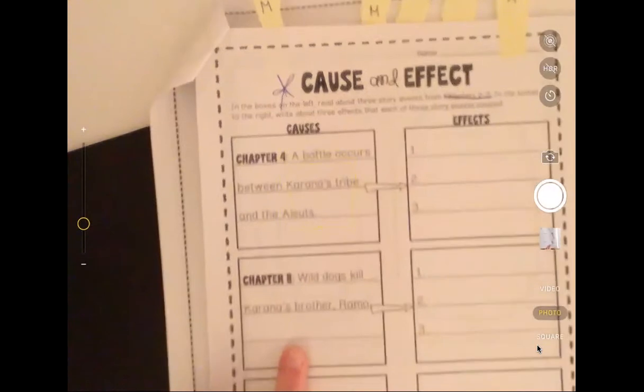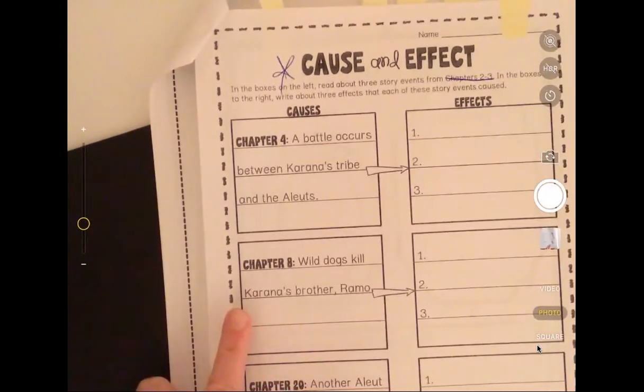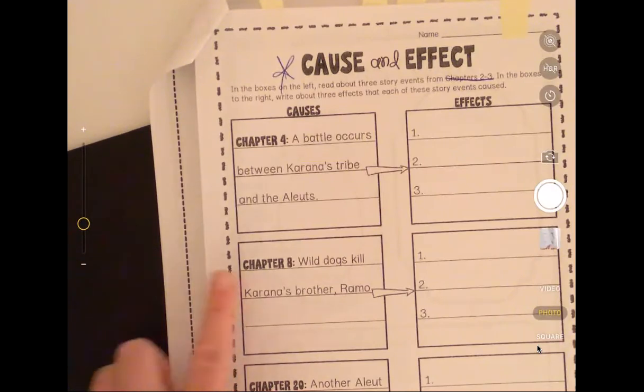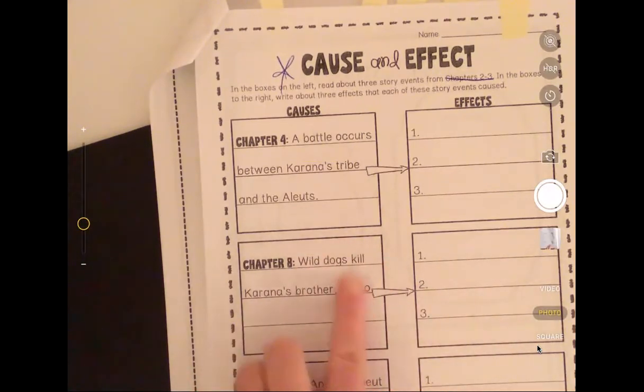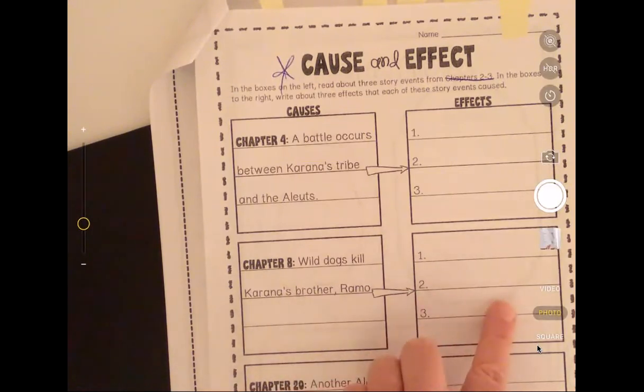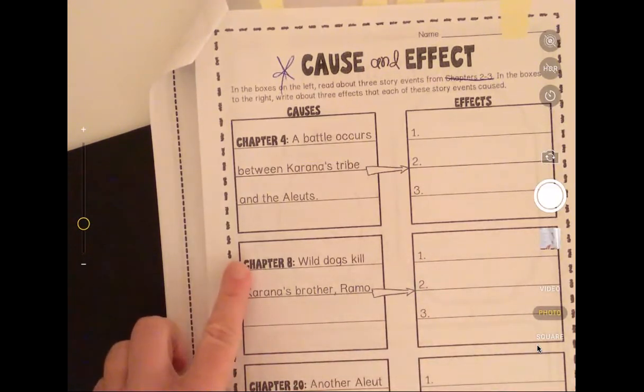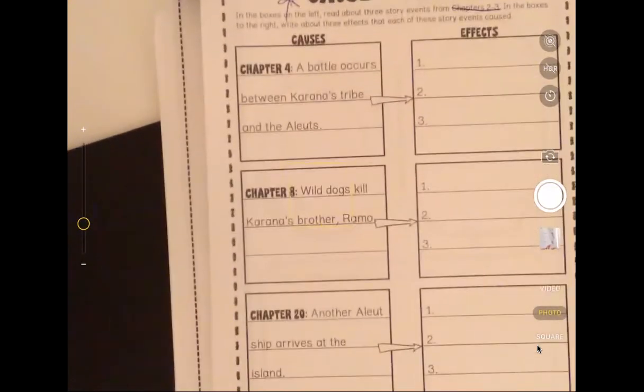Chapter 8, you probably remember the wild dogs killed Karana's brother Ramo. Because this happened, what were effects of this? That means after this happened, what were 3 things as a result? And those are the effects. So you're going to list those 3 things. This was chapter 8.